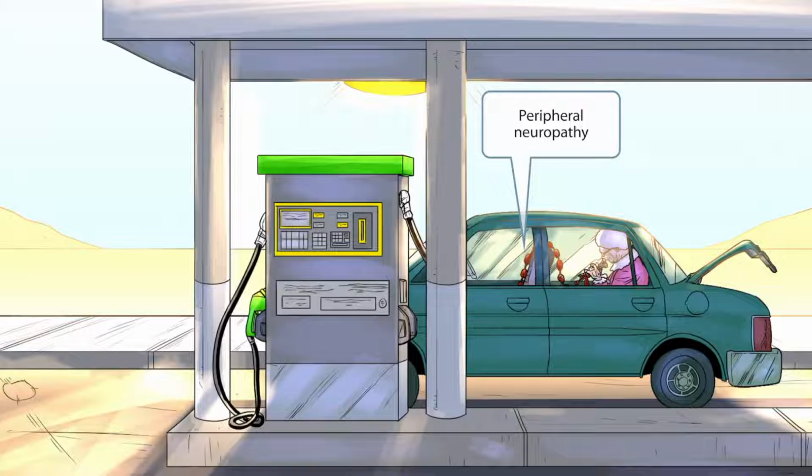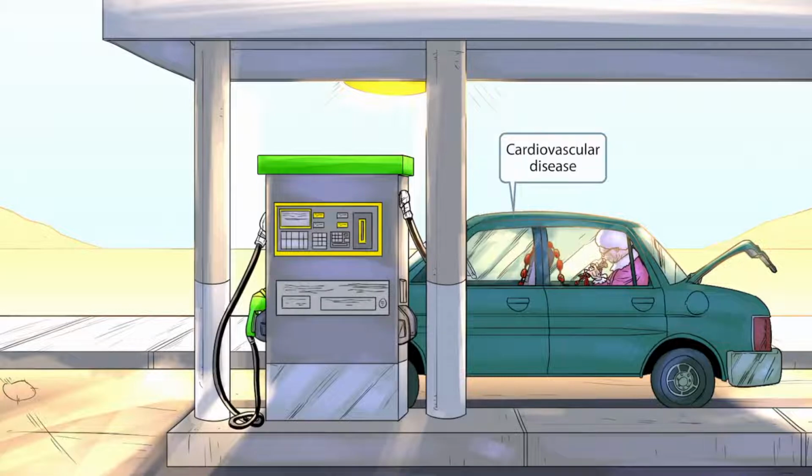The sausage-looking fabric in this scene is used to help you remember that one of the clinical features of Fabry disease is peripheral neuropathy. Just like we've done with other videos, a car usually represents something cardiac-related, so in this scene, the car should help you remember that another clinical feature of Fabry disease is cardiovascular disease.